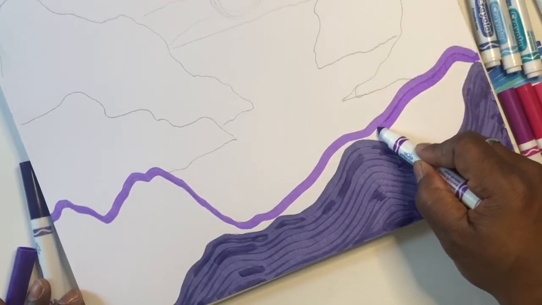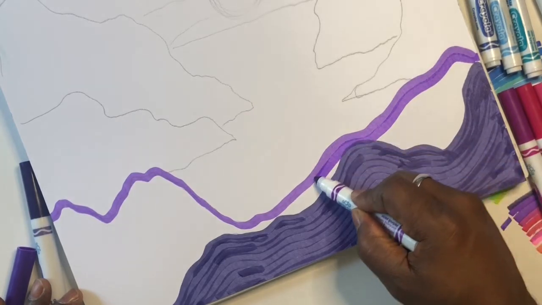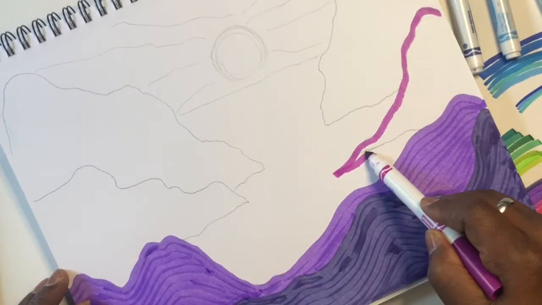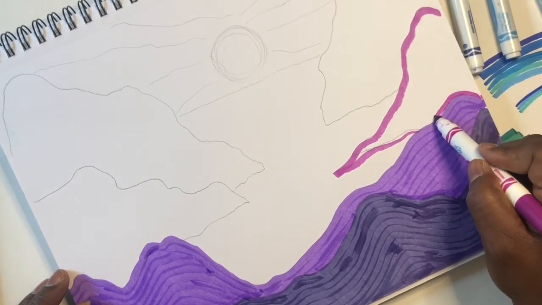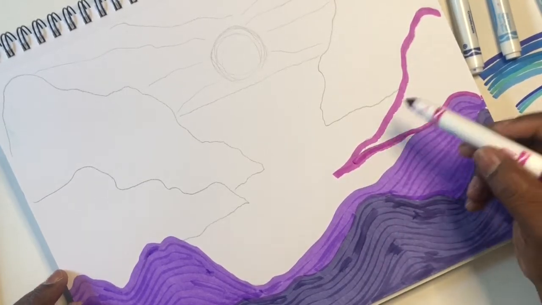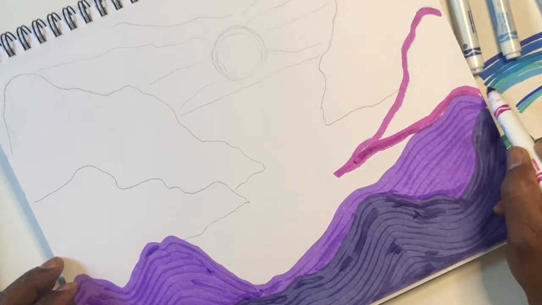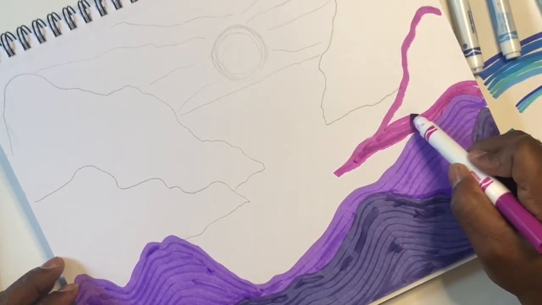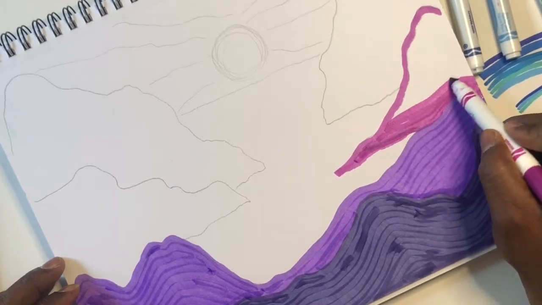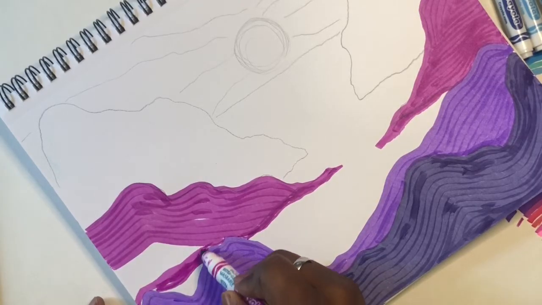Now it's time to step it up to a lighter purple. And as you can see, as I go up and up and up, I get lighter and lighter and lighter on my landforms until I get to just about the lightest color of purple that I have available to me.